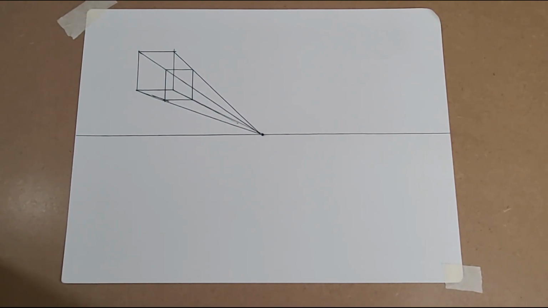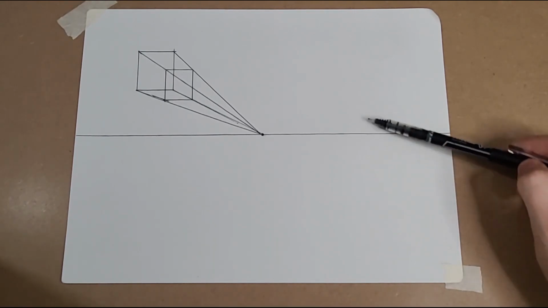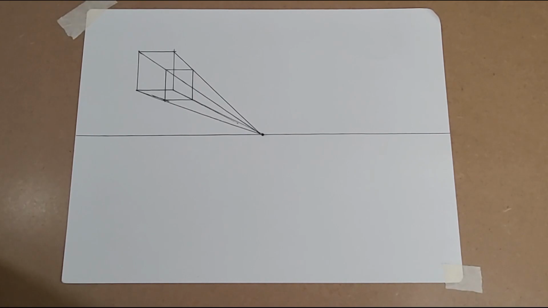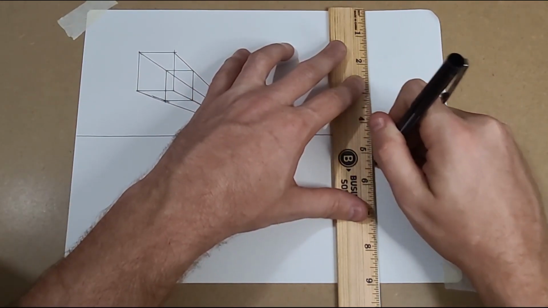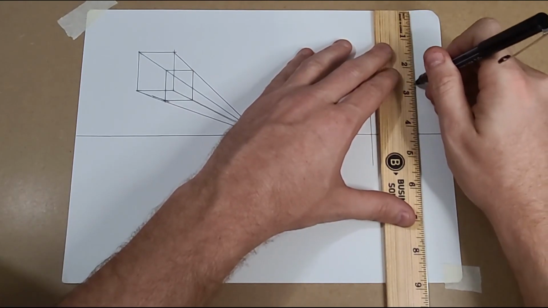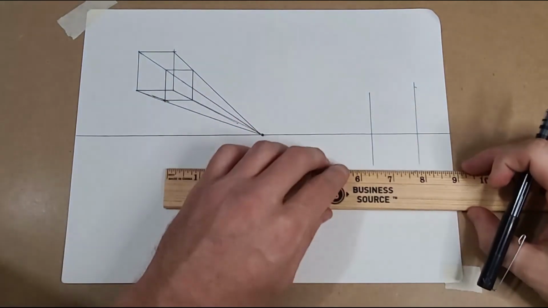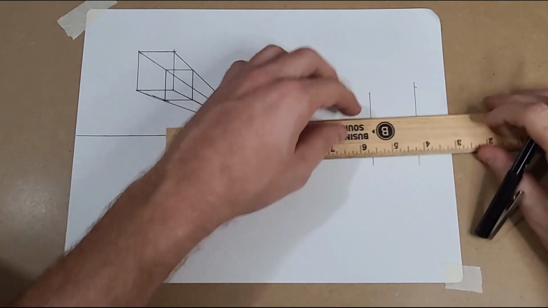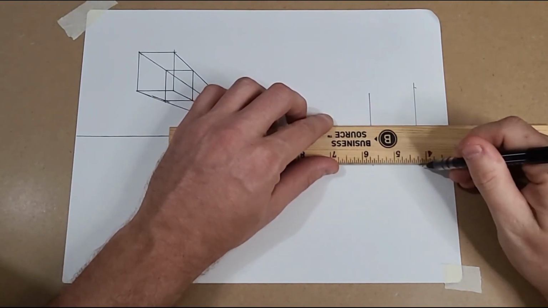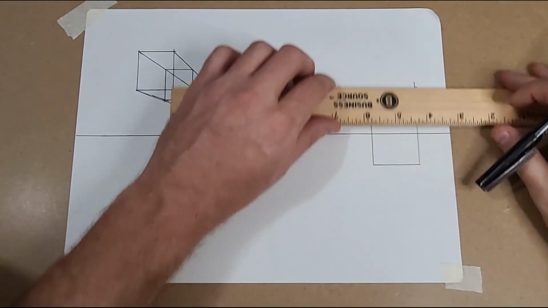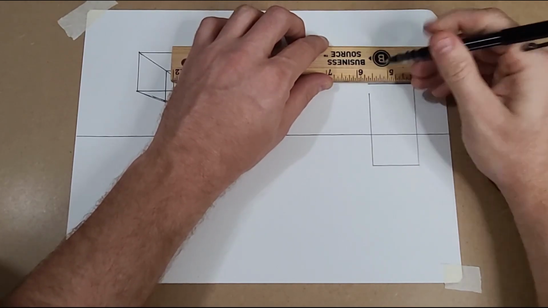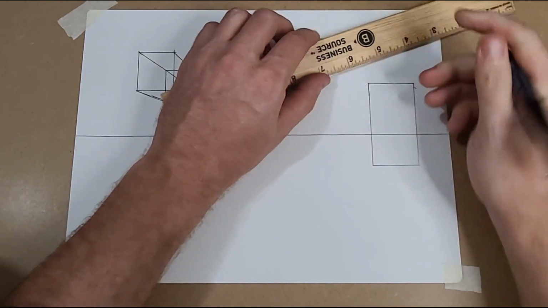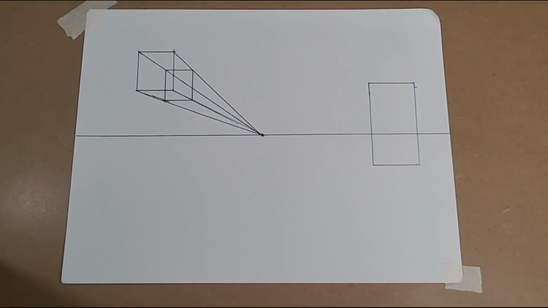All right, when you're doing a box on the line, it's just slightly different. And so I'm going to make the rectangle I'm working on a little taller so that I can demonstrate something here.